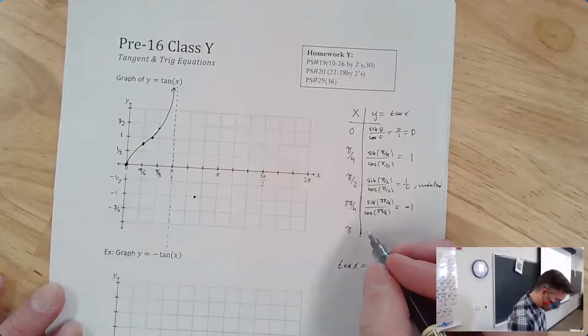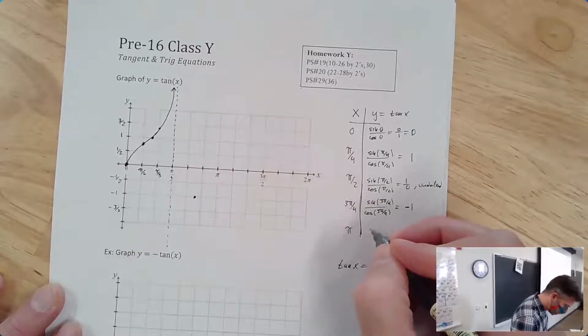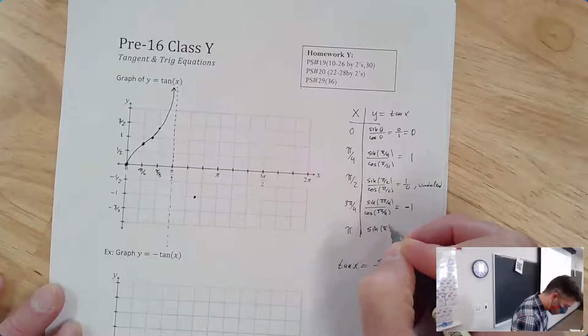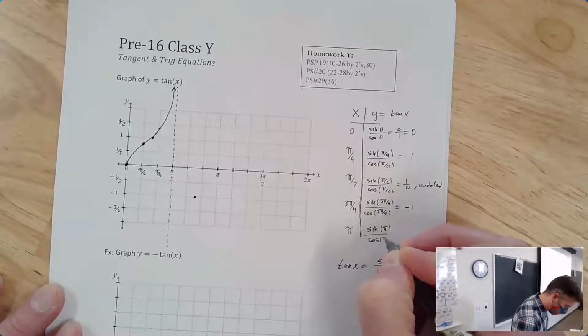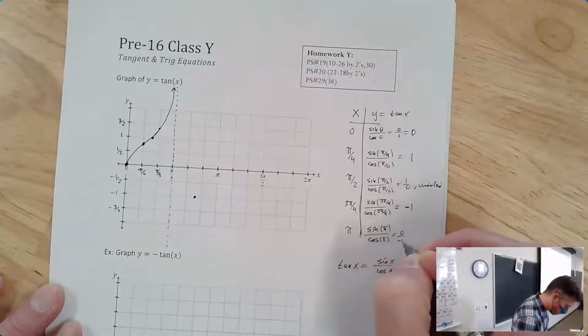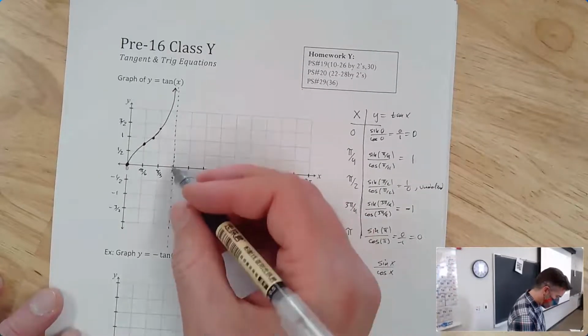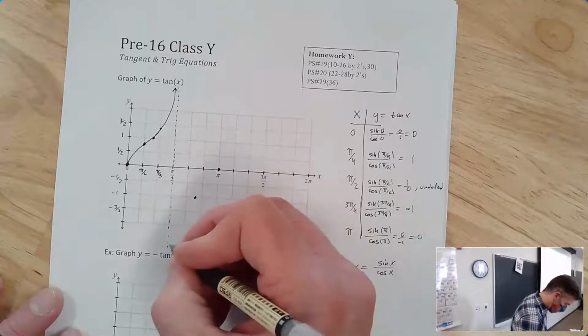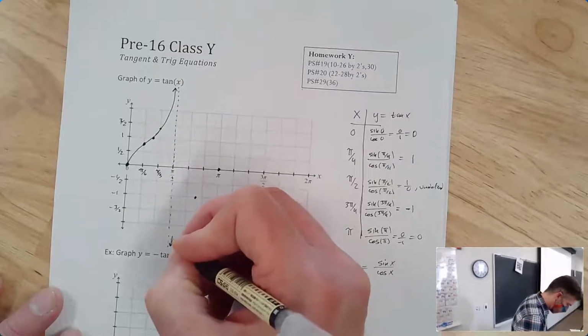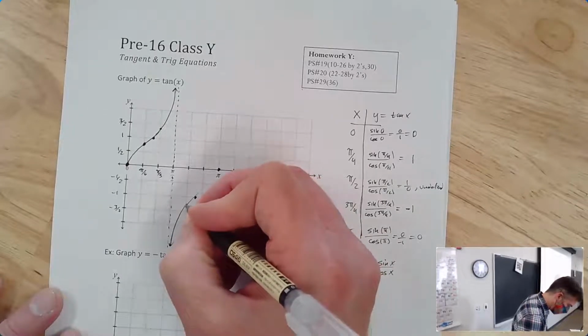And tangent of pi is going to be 0. Sine of pi is 0, cosine of pi is negative 1. So on the other side of pi over 2, we have a vertical asymptote that's going down to negative infinity, and it's going to look like this.